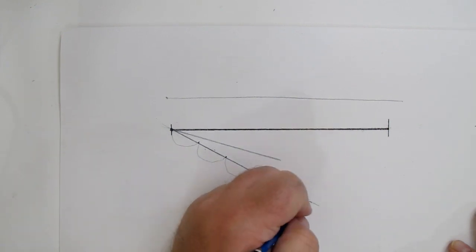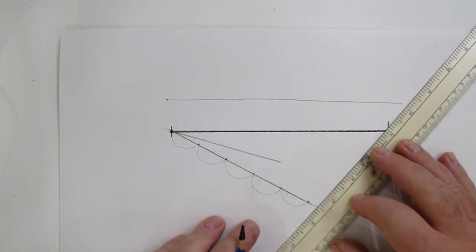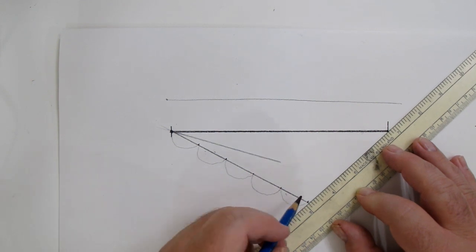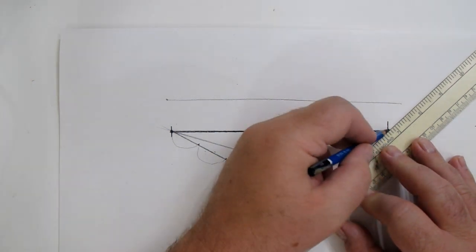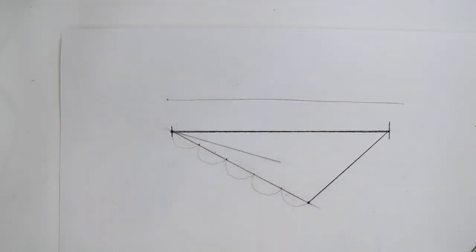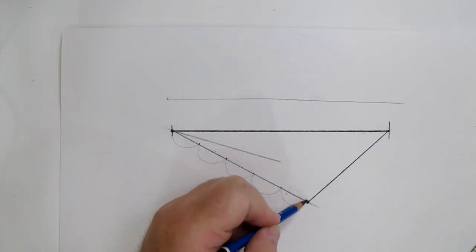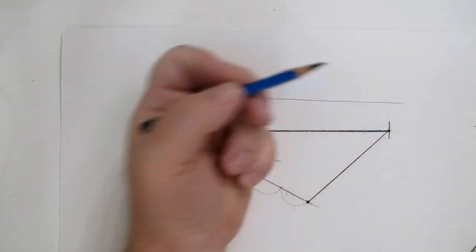Now this is the important part. This is the end of my 5th increment. And what I'm going to need to do is connect the end of this increment to the end of my line. I'm going to make a triangle. But it's not random. I'm using this ending point, this 5th increment, and I'm taking this 5th increment here, and I am connecting it right there.